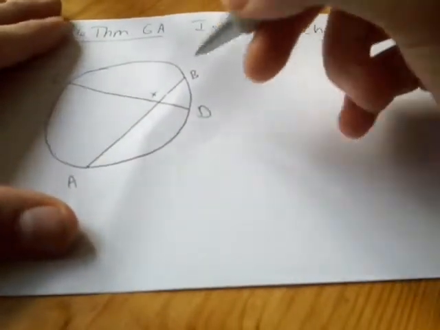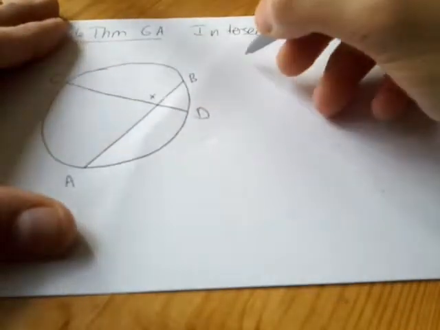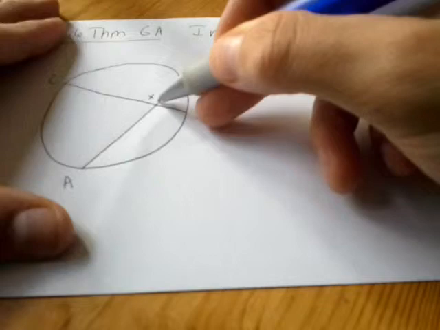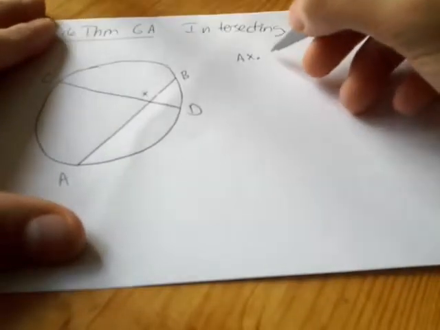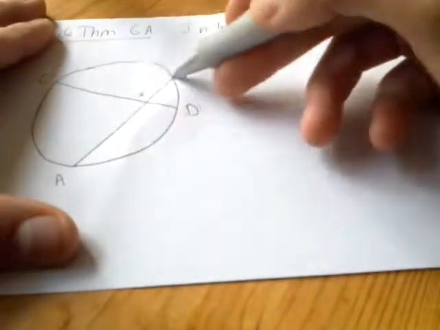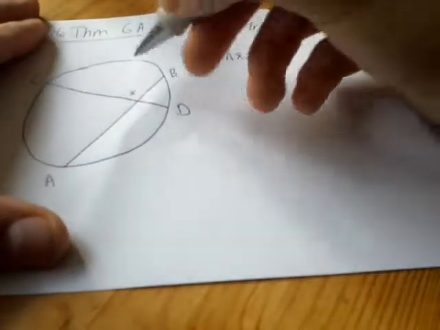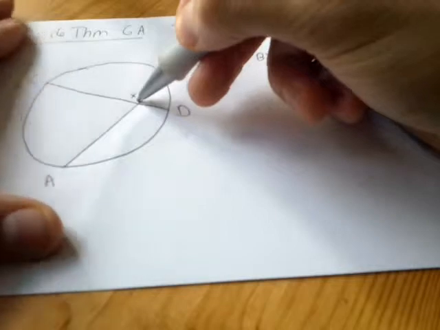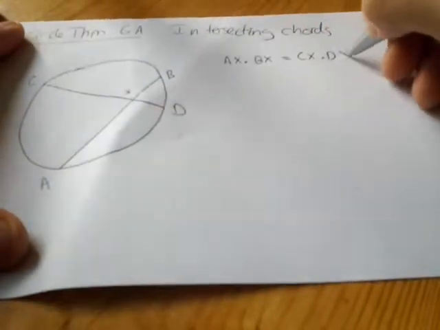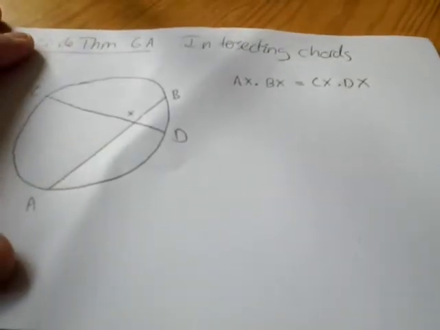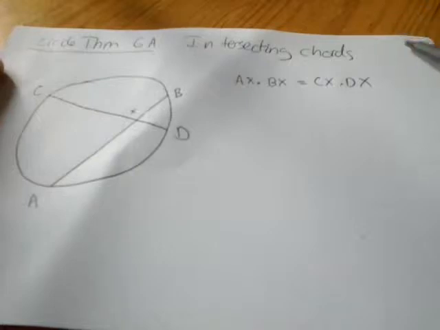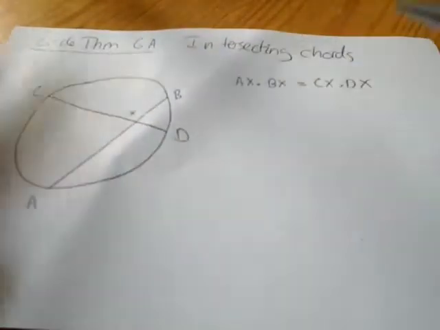It says that the length from the circle to the crossing point, AX, times the circle to the crossing point on the same chord, BX, the other circle point, is the same on this chord as it is on that chord, so it's equal to circle to crossing point times circle to crossing point, CX times DX. And actually I strongly recommend that you don't try and learn this formula, because someone will come up and trick you by labelling the points incorrectly.